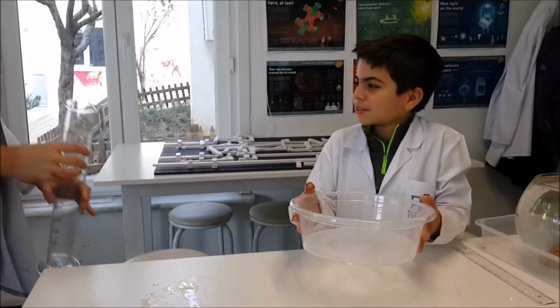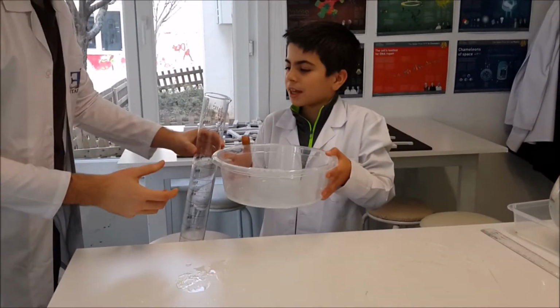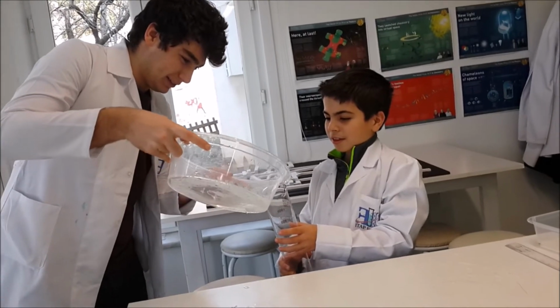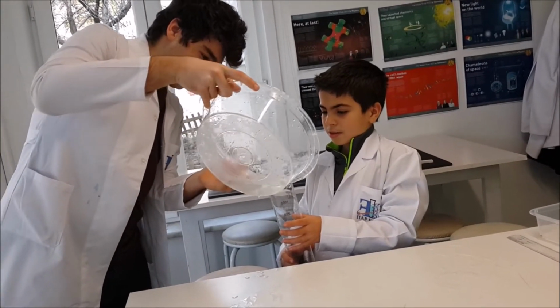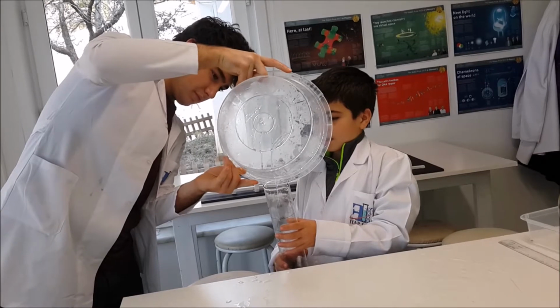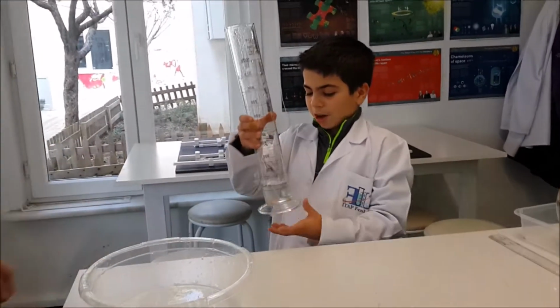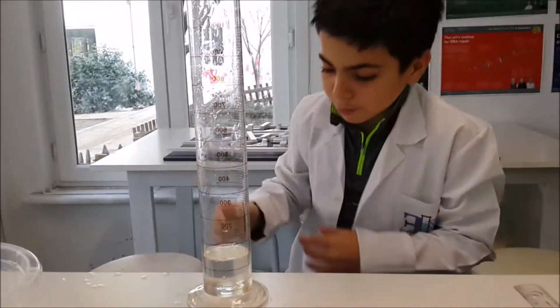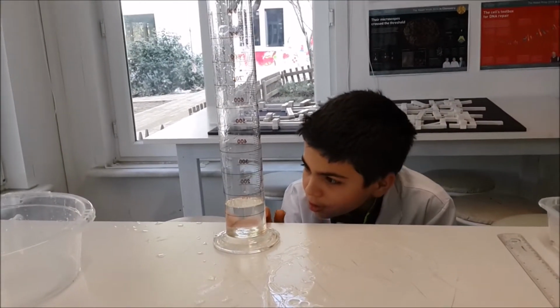So now we're going to measure this very carefully without spilling anything. You can take them. Yes, please, directly. So now we know that the volume of this rock is 140 milliliters.